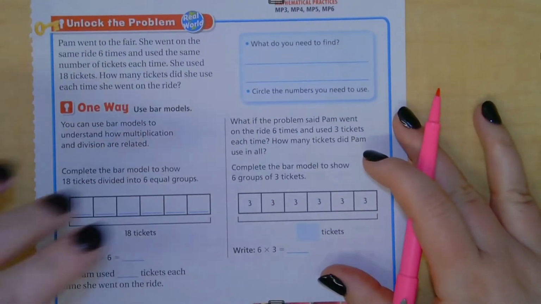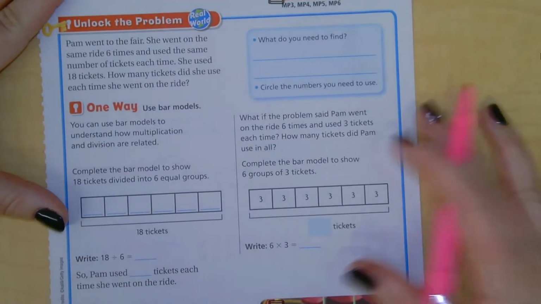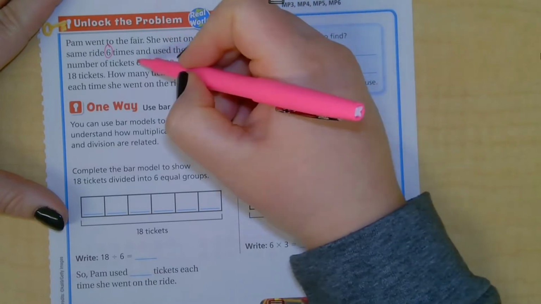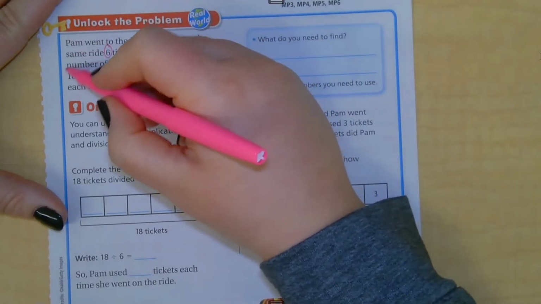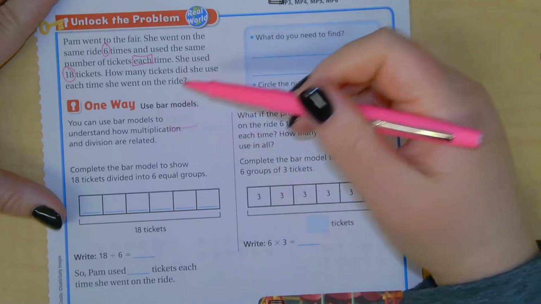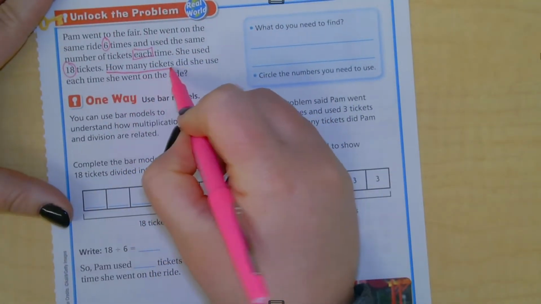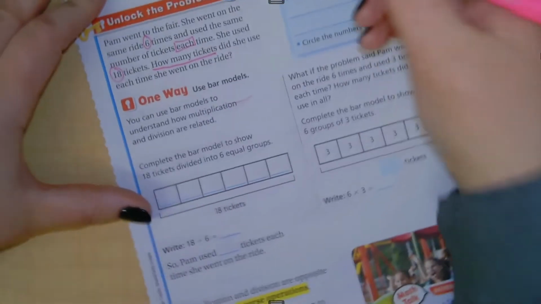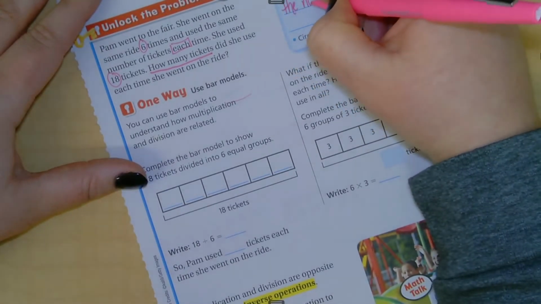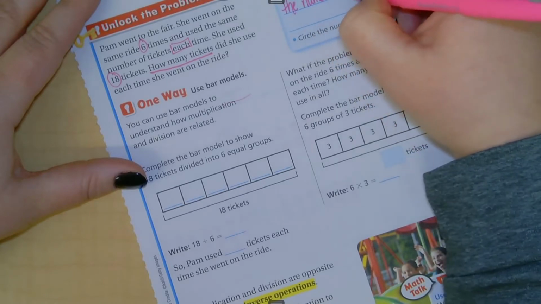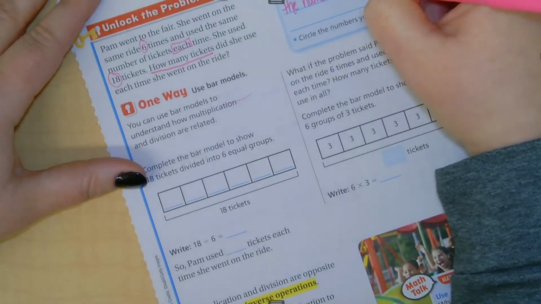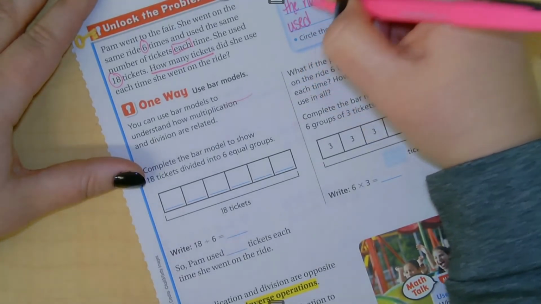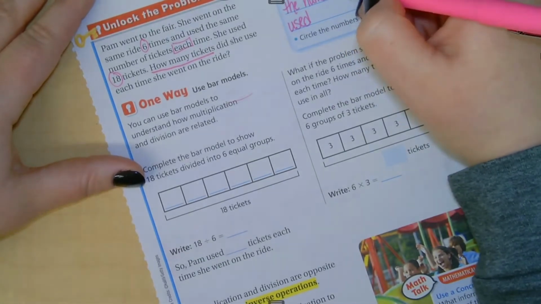Let's get started. Pam went to the fair. She went on the same ride 6 times and used the same number of tickets each time. She used 18 tickets. How many tickets did she use each time she went on a ride? On the ride, okay? So what do I need to find? Well, I need to find the number of tickets Pam used each time she went on the ride.